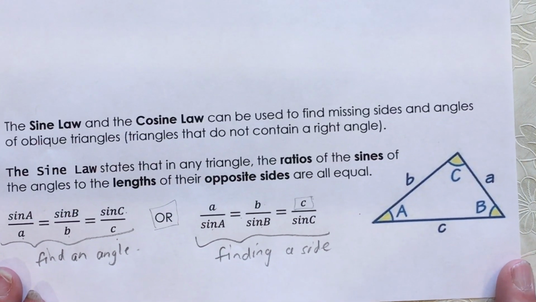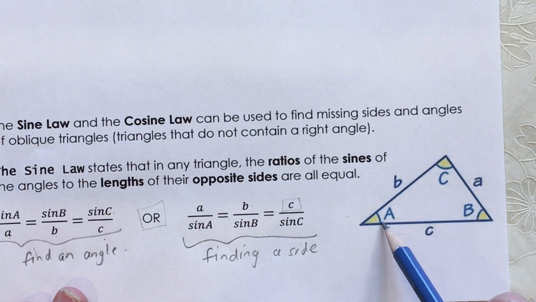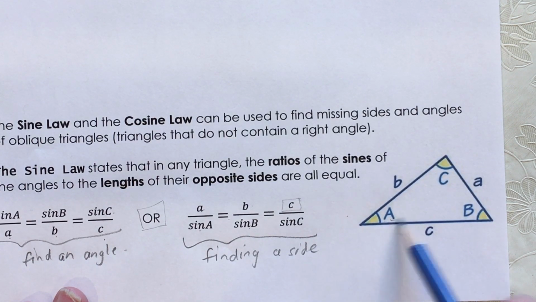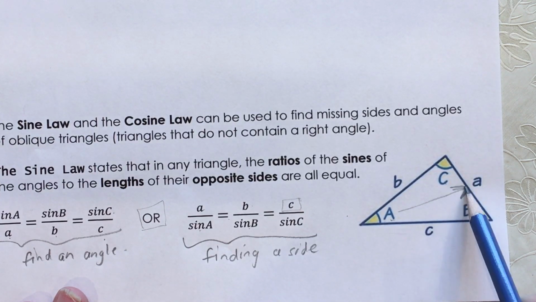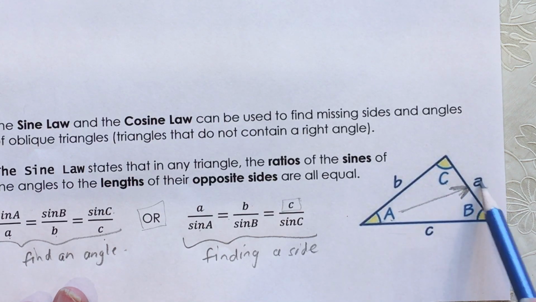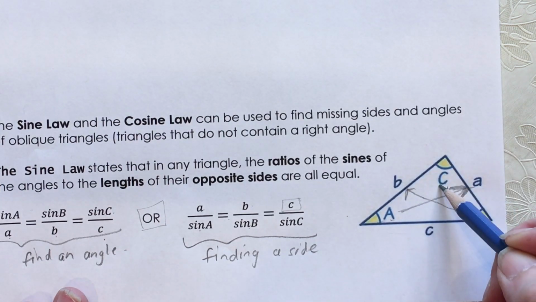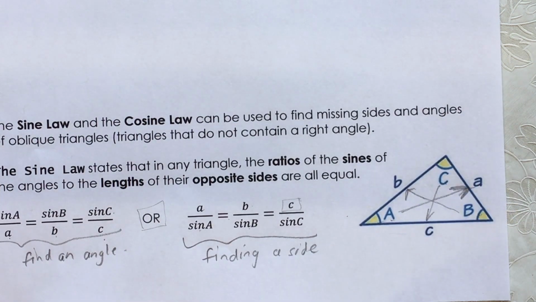And then over here is our triangle. So a typical non-right angle triangle, if you label the angles with capital letters A, B, and C, then the sides are the corresponding small letter opposite. So if this is angle A, side little a would be opposite to it. If this is angle B, side little b would be opposite to it. And if this is angle C, side little c would be opposite to it as well.